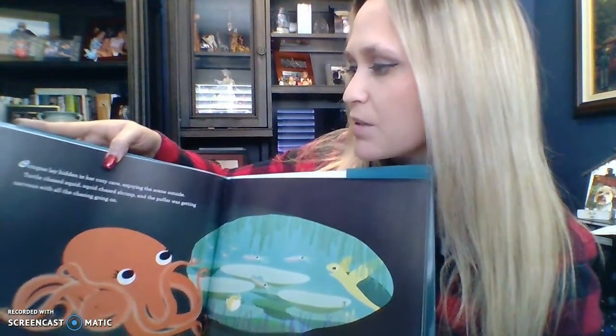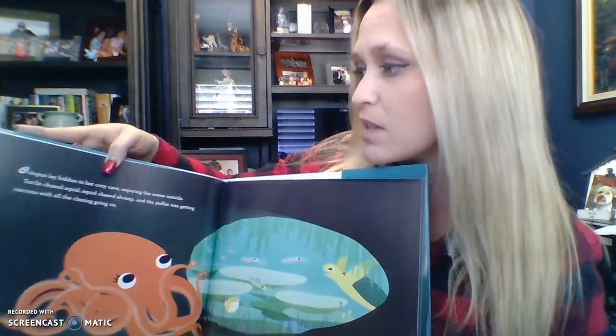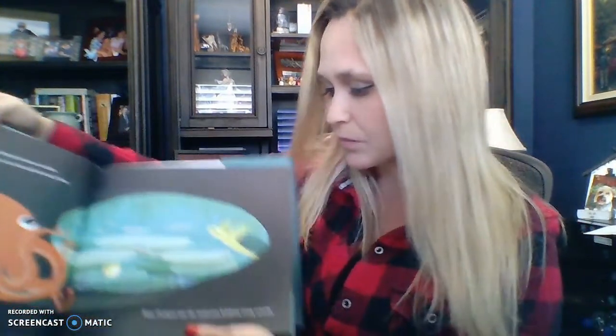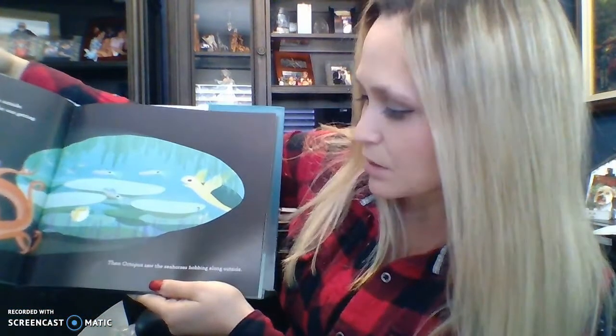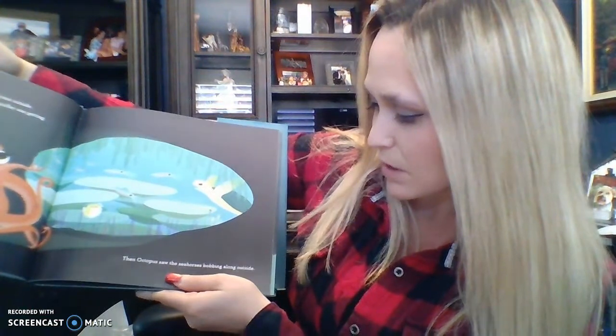Octopus lay hidden in her cozy cave, enjoying the scene outside. Turtle chased squid. Squid chased shrimp. And the puffer was getting nervous with all of the chasing going on. The octopus saw the seahorses bobbing along outside.